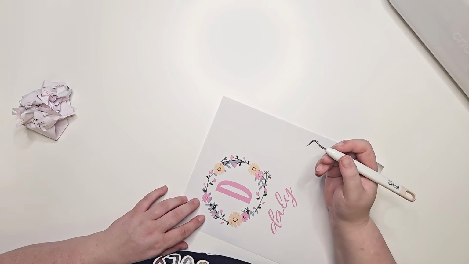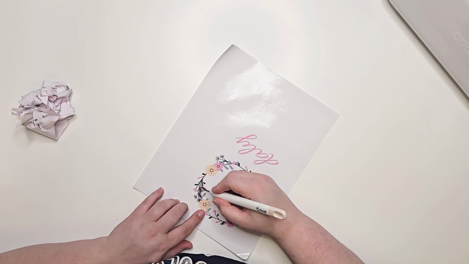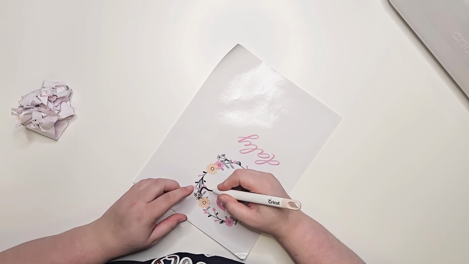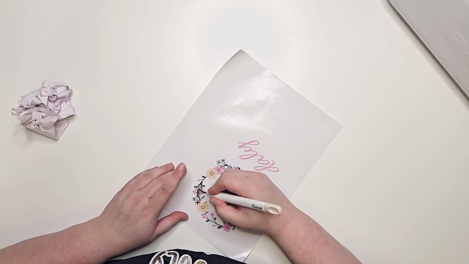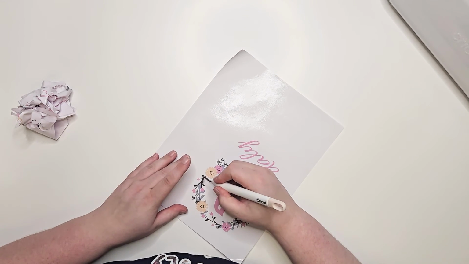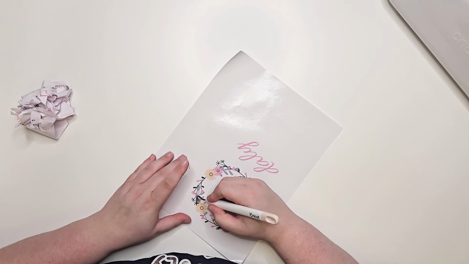So, I've mentioned before, sometimes it's easier to transfer it and then weed out everything because it's harder to see through this view. It's easier to see the back side of it because it's so shiny, and it makes it a little bit easier.